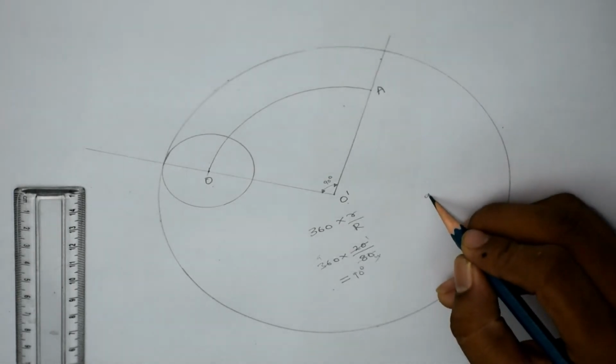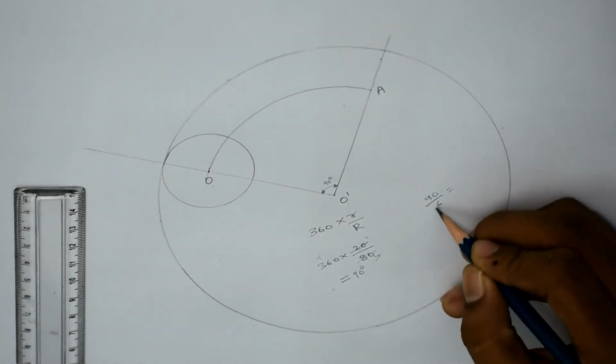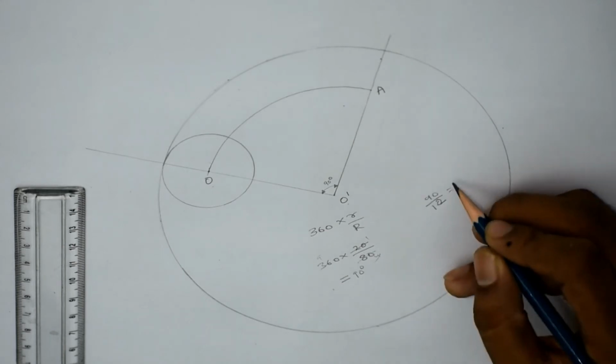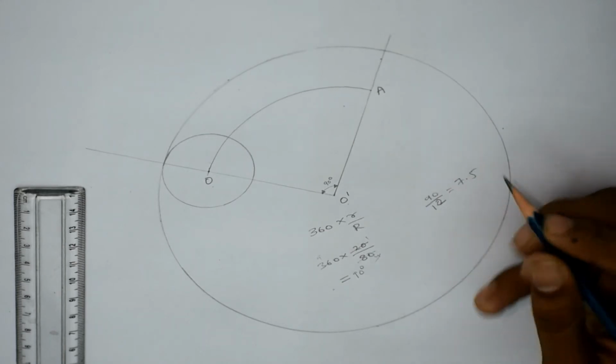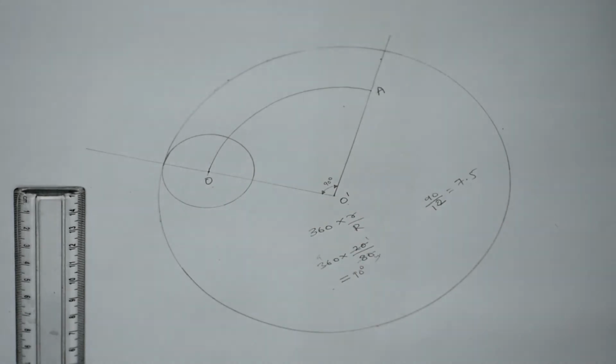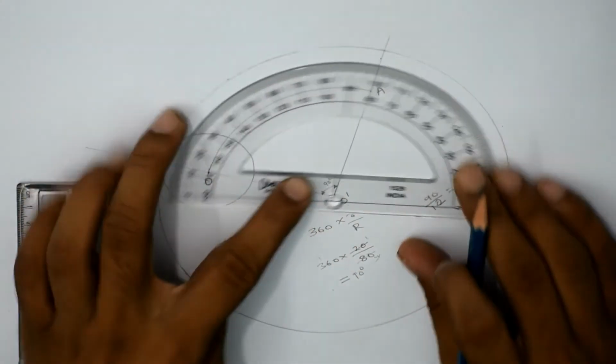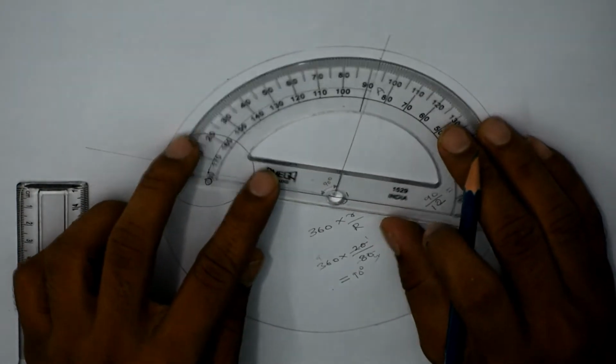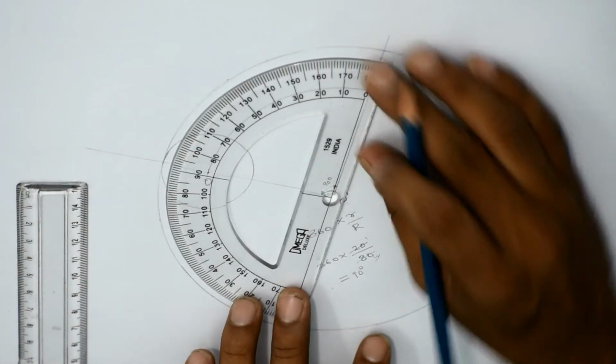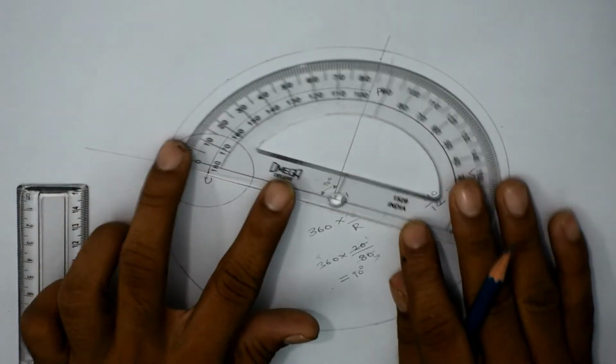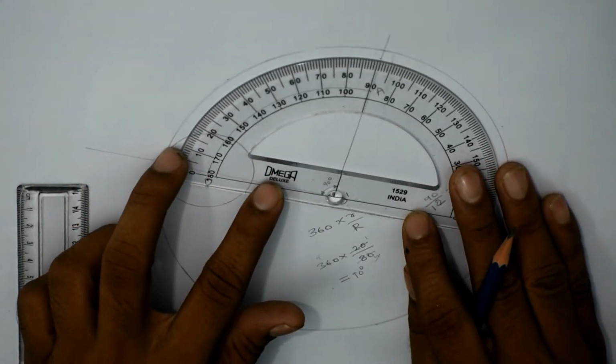So if this is 90 by 6, 90 by 12 will be equal to 7.5, and you know about the circle, there is no need, because it is 30 degrees each. So you can keep this protractor in this fashion or in this fashion anyway, whichever you find convenient.